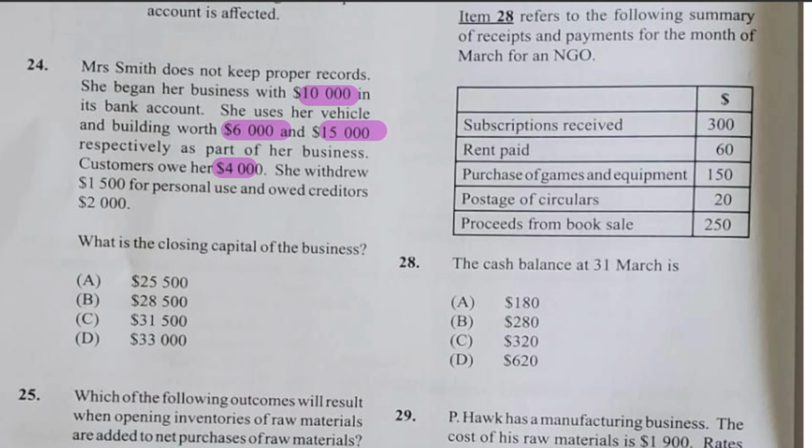So let's do some calculation here. Technically, we're going to add all the assets and we're going to minus the drawing and minus the liability. So 10,000, 16,000, 20,000, 30,000, 35,000. So assets equal 35,000 minus 2,000 and 1,500. That's going to be 3,500 minus 3,500. So okay, and this would give you 31,500. So the closing capital for this period of time is going to be 31,500.